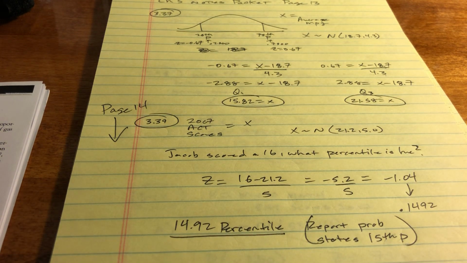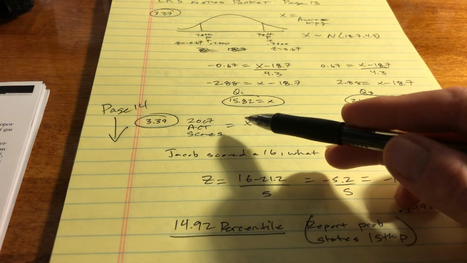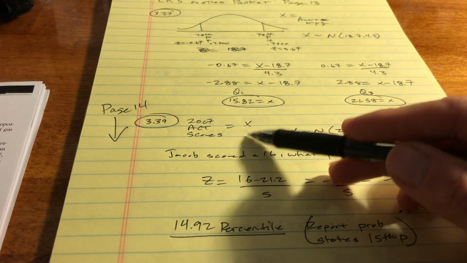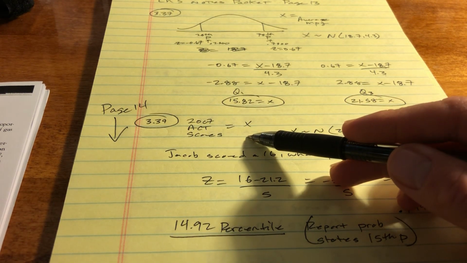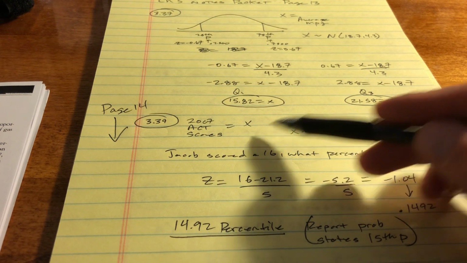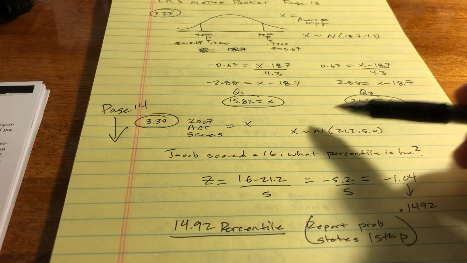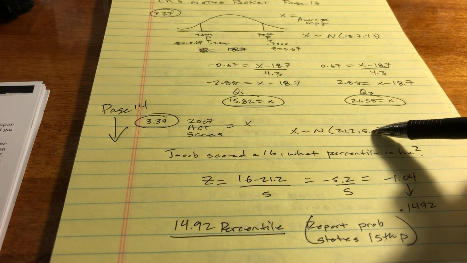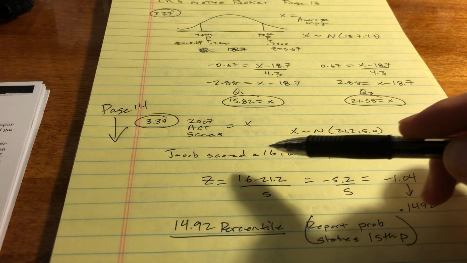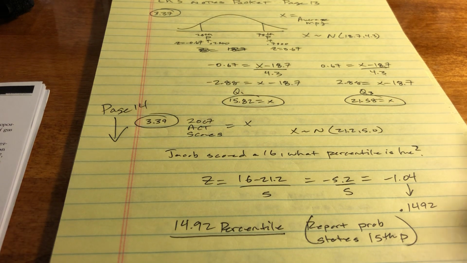It says, reports on a student's ACT or SAT usually give the percentile as well as the actual score. The percentile is just the cumulative proportion stated as a percent. The percent of all scores that were lower than this one. In 2007, composite ACT scores were close to normal with a mean of 21.2 and a standard deviation of 5. So X is 2007 ACT scores, they're approximately normal. Mean of 21.2, standard deviation of 5. Jacob scored a 16. What percentile is he?